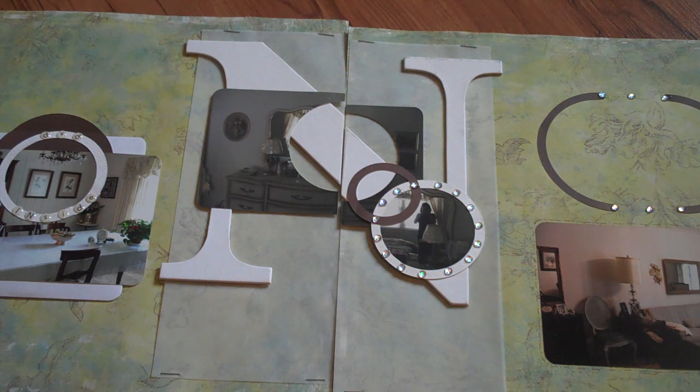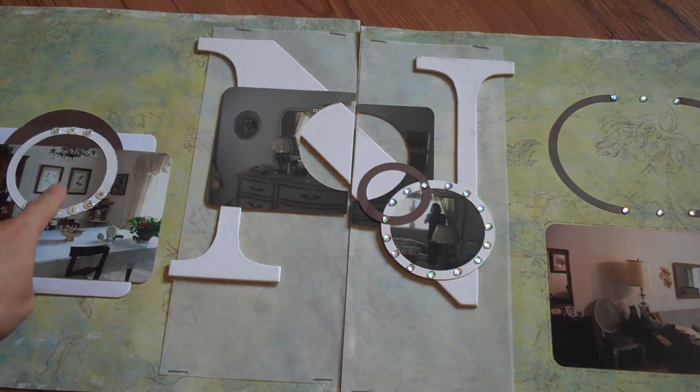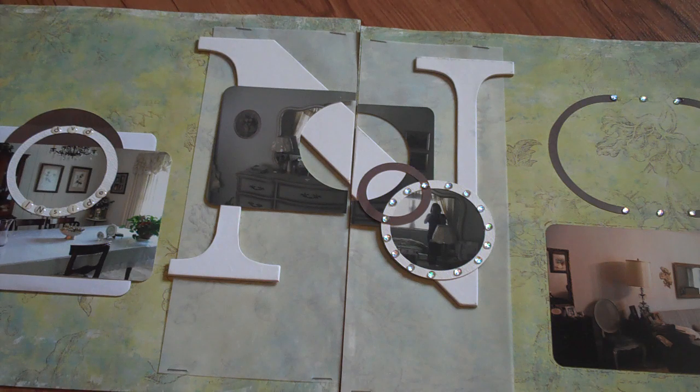This layout that you see right here is a layout I did about 6 years ago, and it's about my grandmother's house. About 6 years ago I decided that I needed to take some pictures because there would be a time when I wouldn't be able to go back. So I took tons of pictures of all the different places in her house, and I actually did a little DVD tour and included it right there. I was very happy with this layout, and I still am.